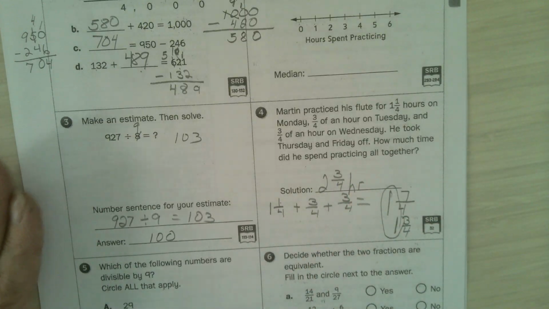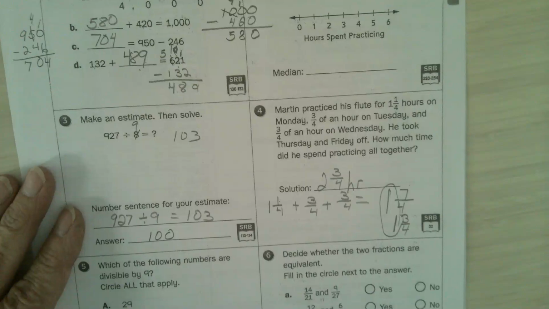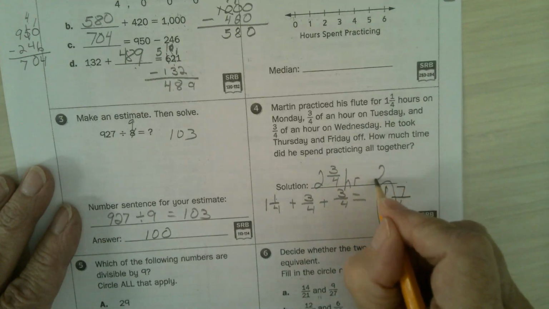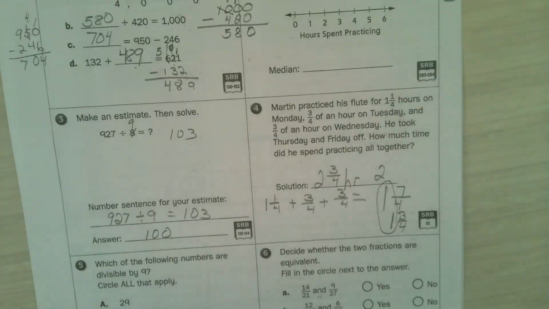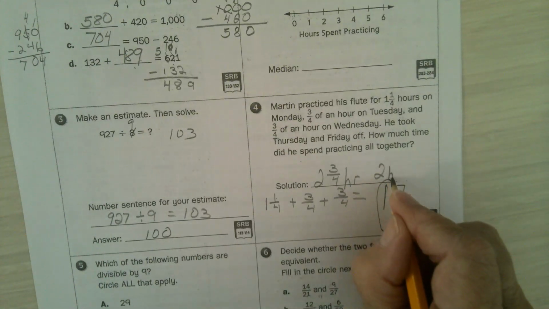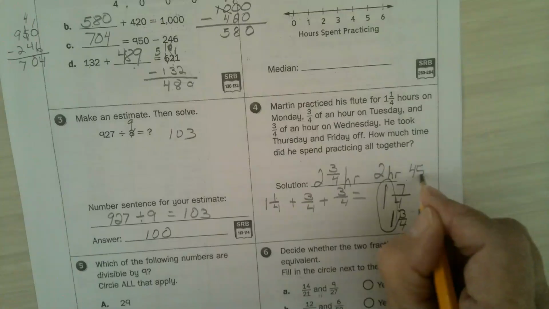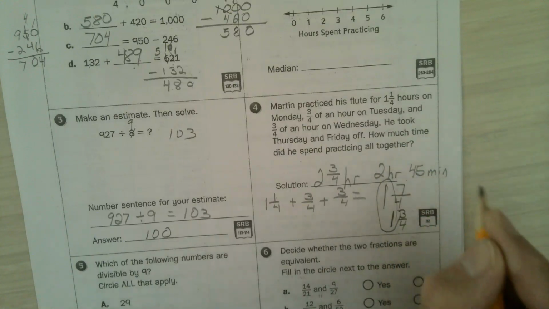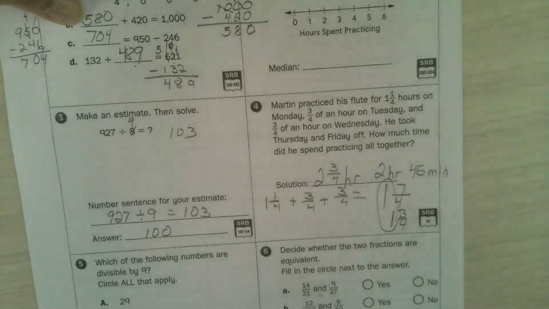Now some of the kids might have said hours and minutes. 3/4 of an hour is how many minutes? Yes. 45. You could have said 2 hours and 45 minutes. Nice job. Okay, now let's go to number 5.